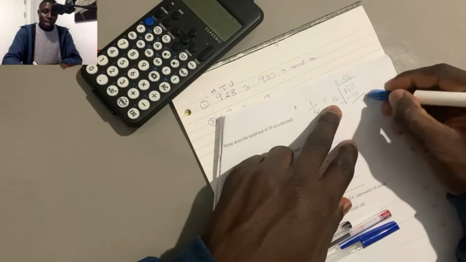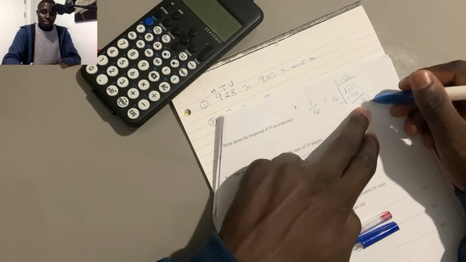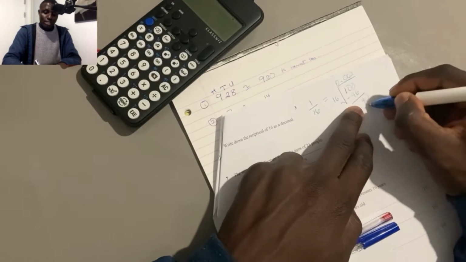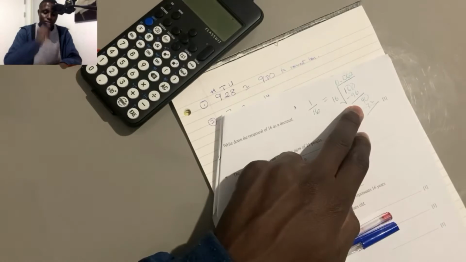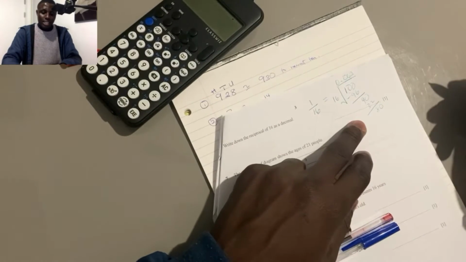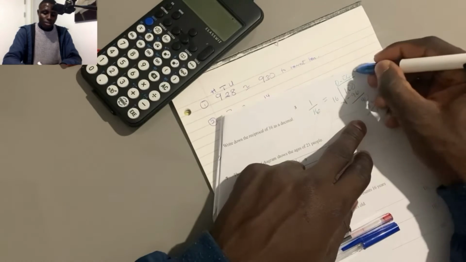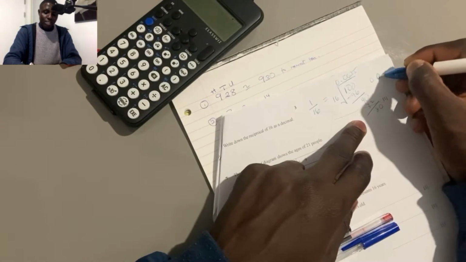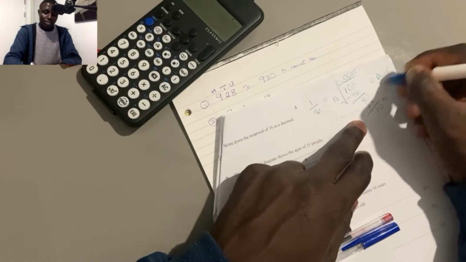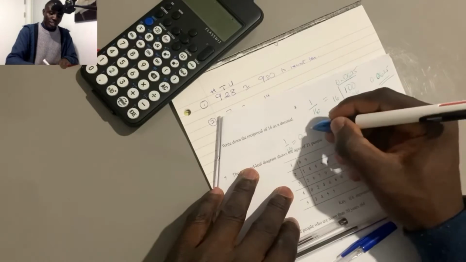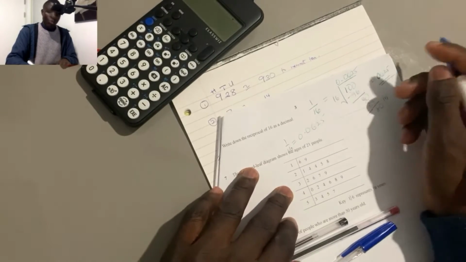So add 0 again. 16 in 40 is going to give you 2. That is 32. Then 40 minus this is going to give you 8, and adding 0 gives 80. So 16 in 80 is going to give you 5. So the answer is 0.0625. That's the answer. 1 over 16 is equal to 0.0625. You don't need to waste time on this.